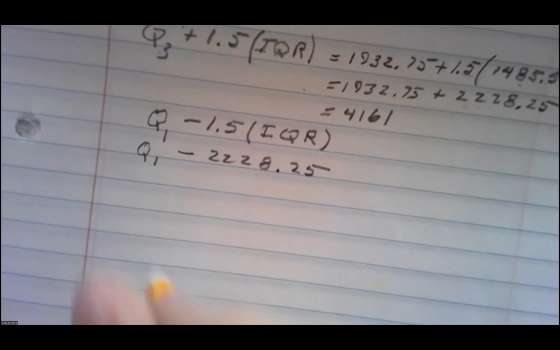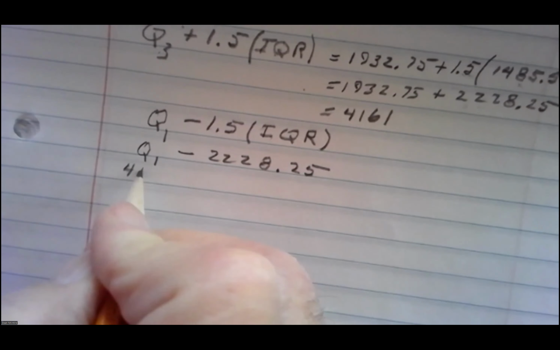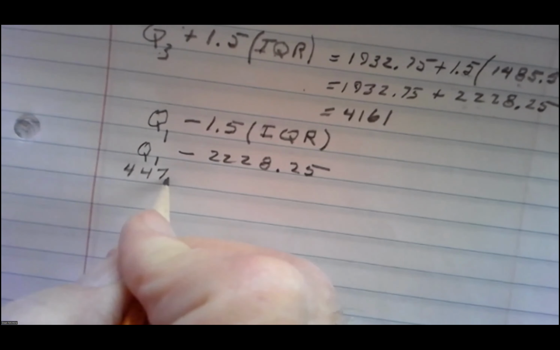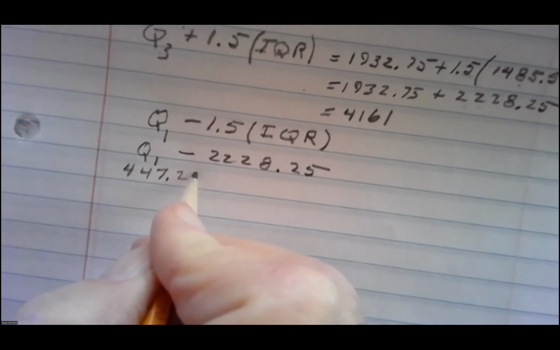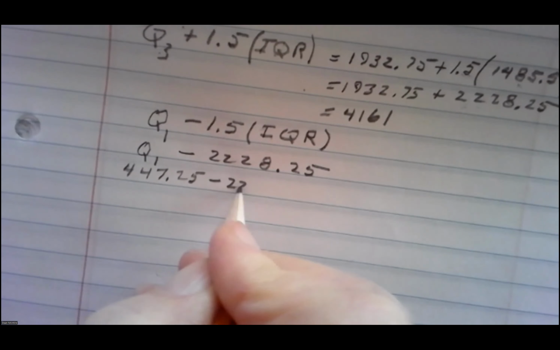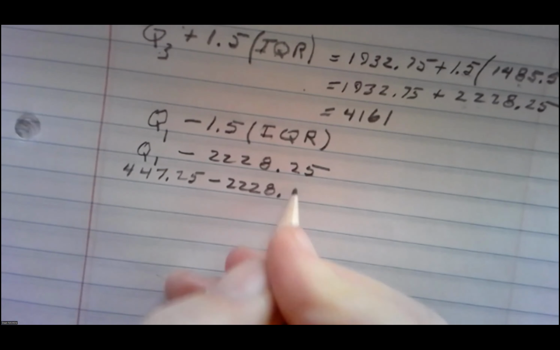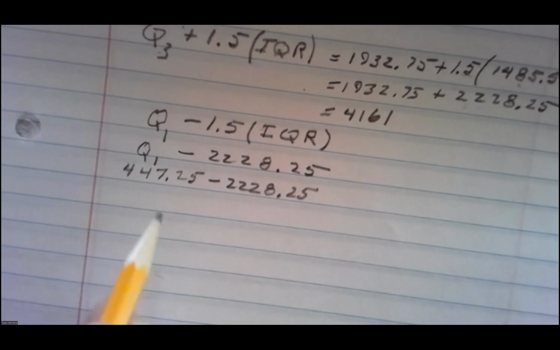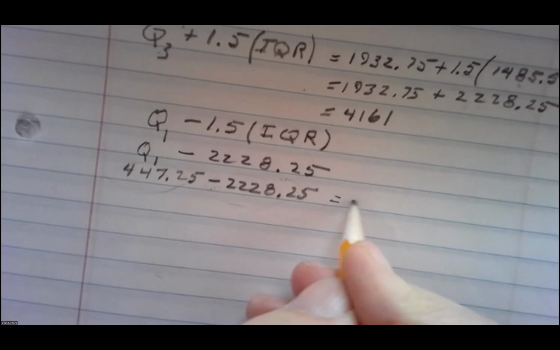And Q1 is 447.25. So this is 447.25 minus 2228.25. Well, now look, since the magnitude of this number is greater than the magnitude of this number, when I subtract, I'm going to get a negative value.